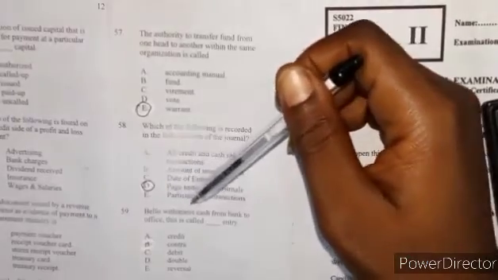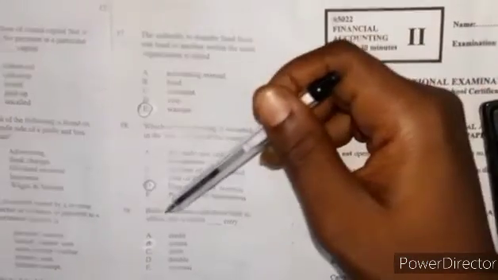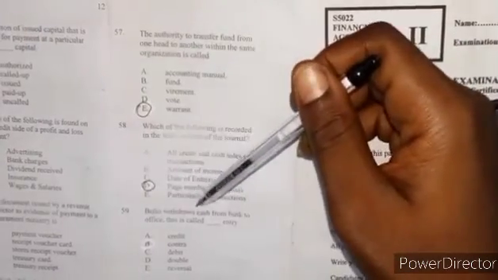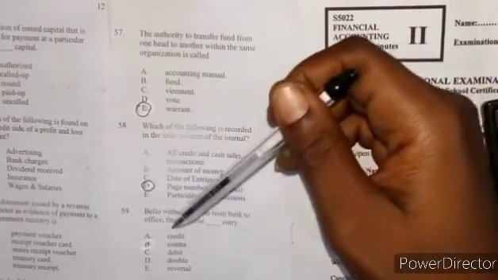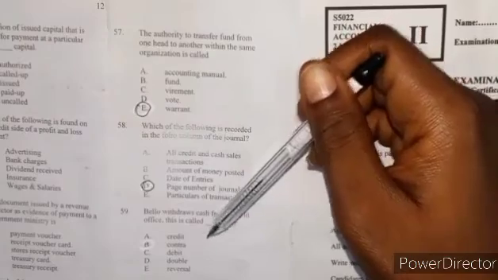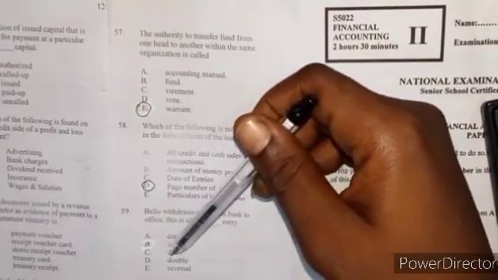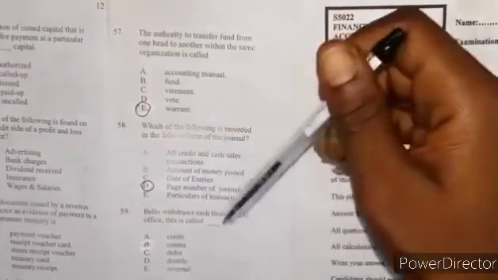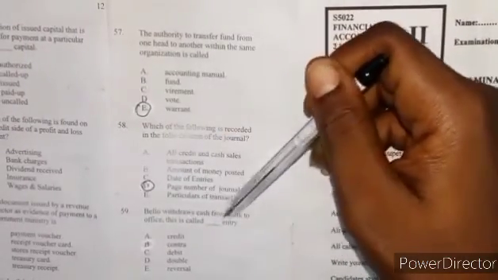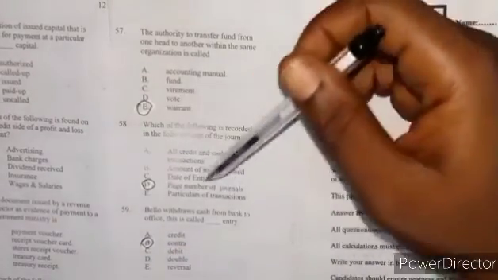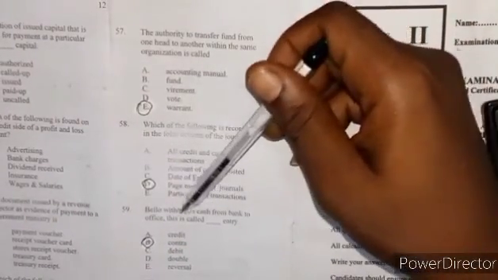59. Bello withdraws cash from bank to office. This is called dash entry. A. Credit. B. Contra. C. Debit. D. Double. E. Reversal. Bello withdraws cash from bank, it is contra entry. Because in this situation, we are going to credit the bank and debit cash in the same cash book. We have done cash book, please check there.